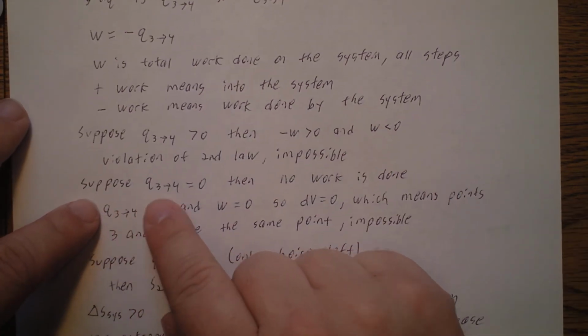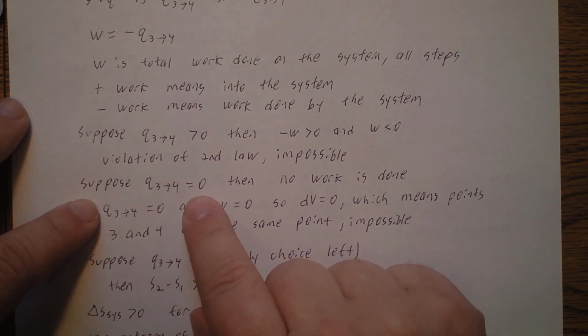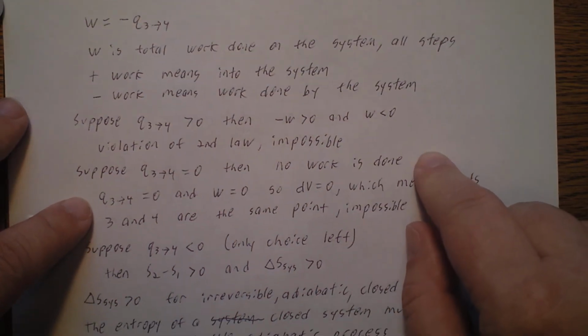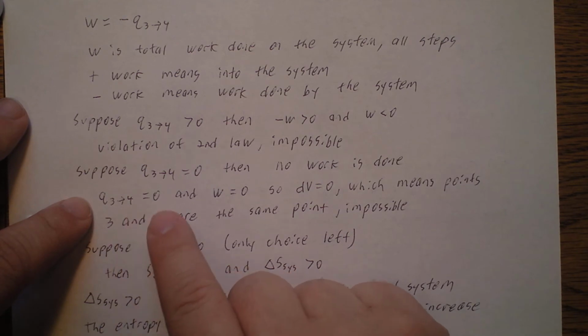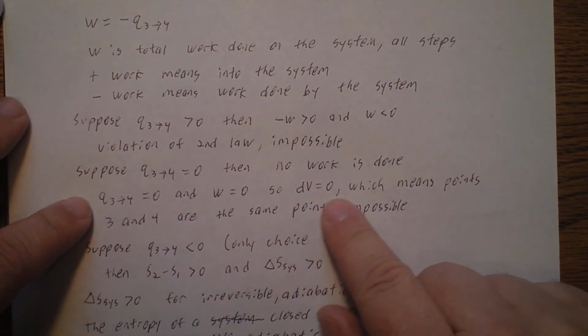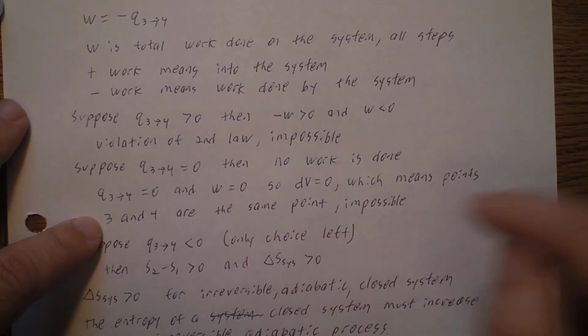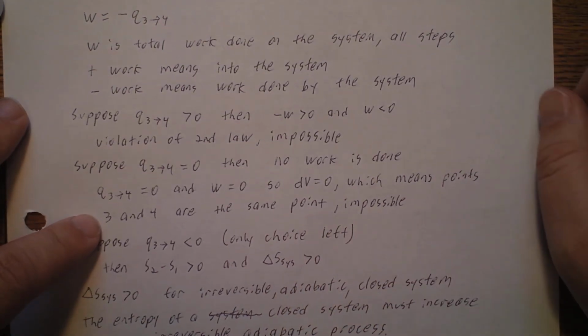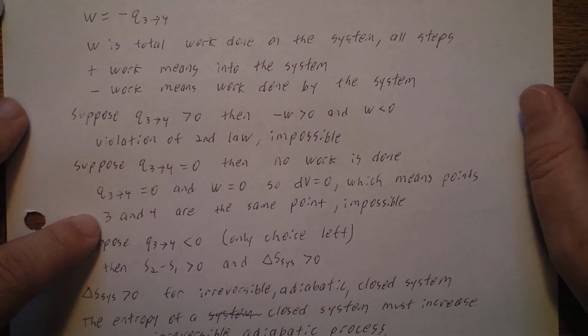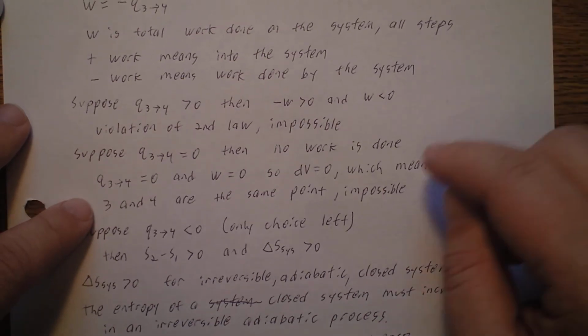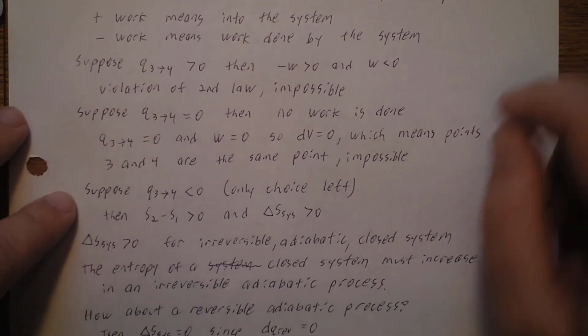Now suppose that q3 to 4 is equal to 0. Well, then no work is done. That means q3 to 4 is equal to 0, work equals 0, so dv equals 0, which means 3 and 4 are the same point, which is impossible unless, of course, your system has actually just sat there doing absolutely nothing. But that wouldn't be a reversible case, now would it? It wouldn't match the diagram.